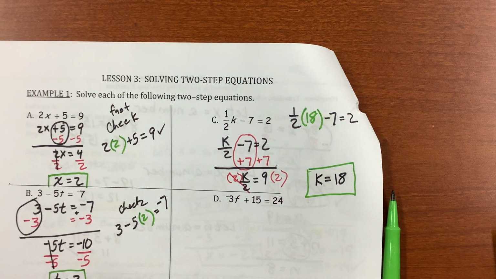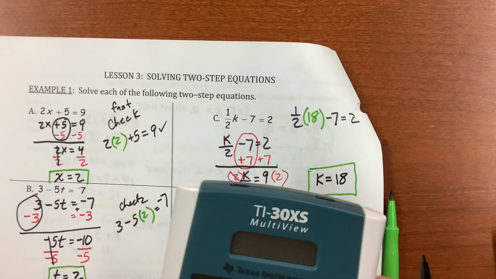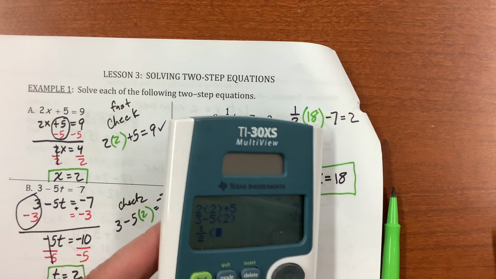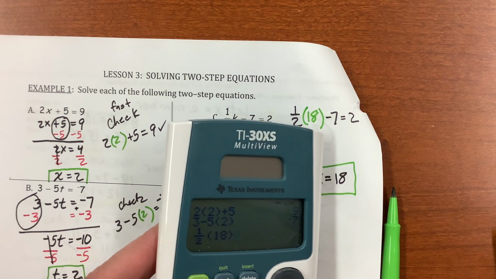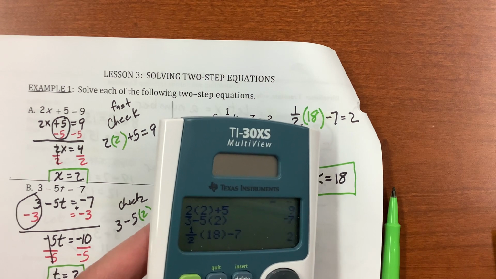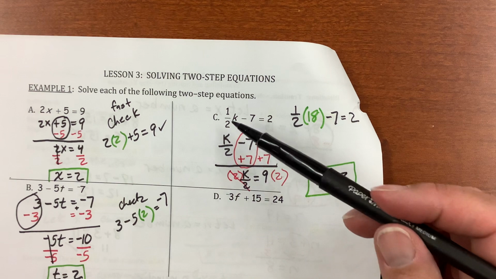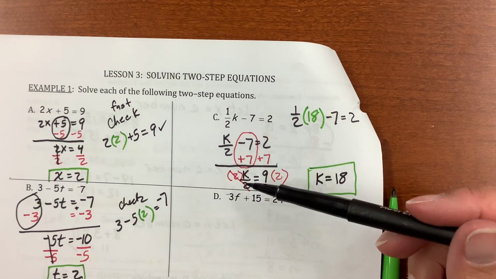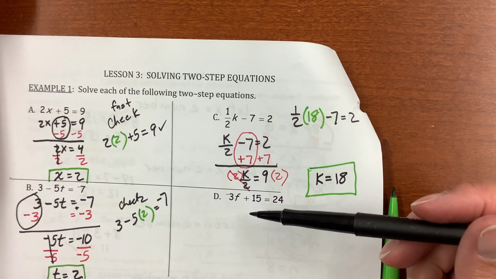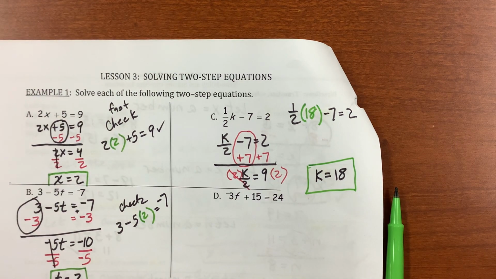So I grab my calculator, and I put in 1/2 of, parentheses, 18, because it's multiplication, minus 7 is, yay, 2, it worked. So for future reference, 1/2 times k is the same as k divided by 2. Half of something is the same, multiplying by 1/2 is the same as dividing by 2.